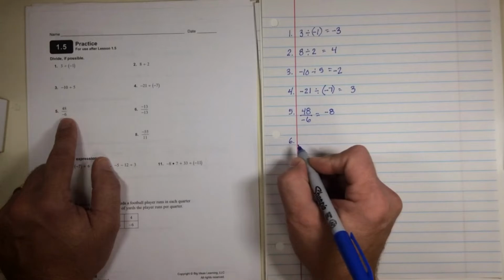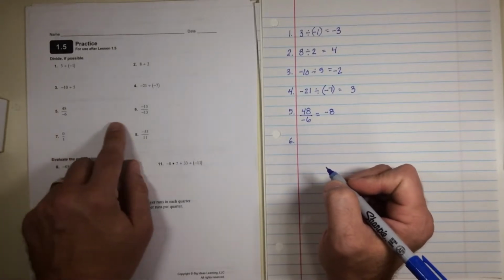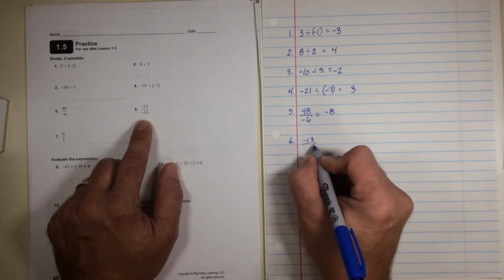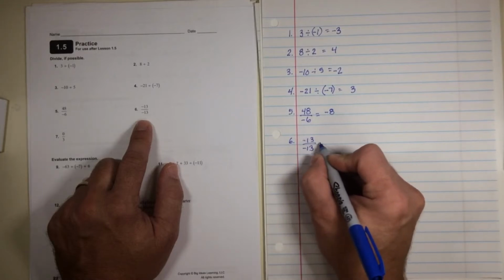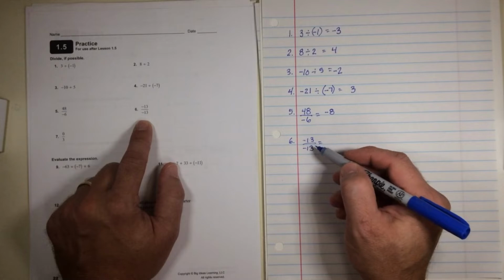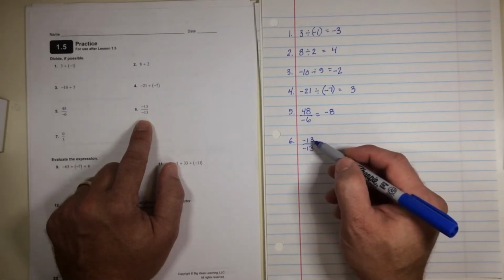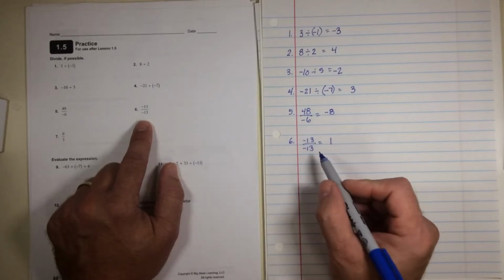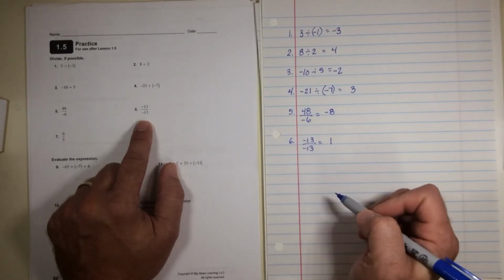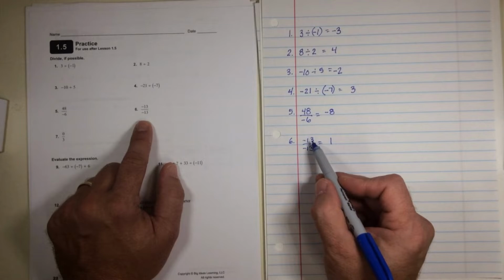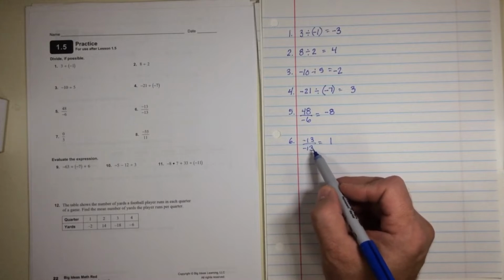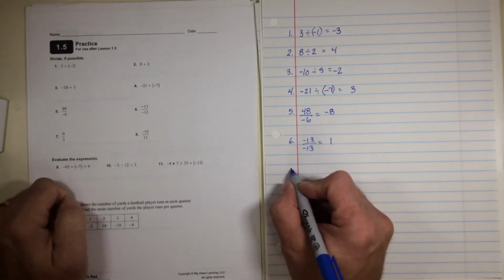Number 6. -13 divided by -13 equals, well, there are two ways we can do this one. We could look at it and say, well, 13 divided by 13 is 1, and same sign, so positive. Or we can remember anything divided by itself equals 1, other than 0, because you can never have a 0 in the denominator.